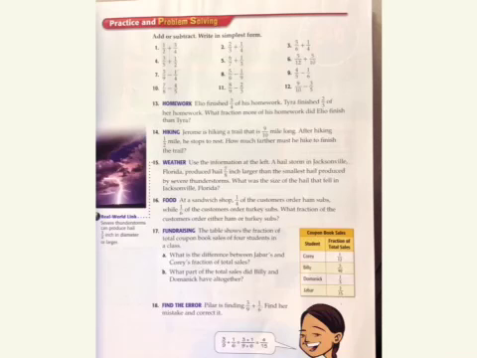Alright, so let's also look at number 13 tonight. So number 13 says, Elio finished 3/4 of his homework, Tyra finished 2/3 of her homework. What fraction more of his homework did Elio finish than Tyra? So that, how much more, is going to tell me we are going to subtract.